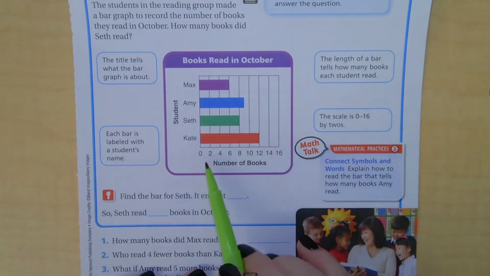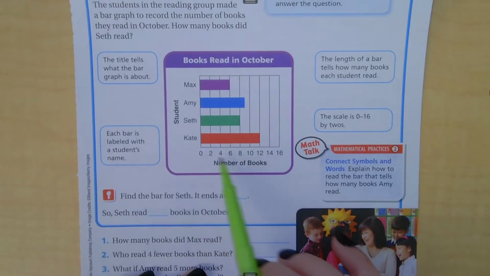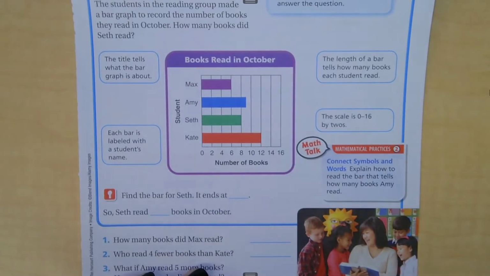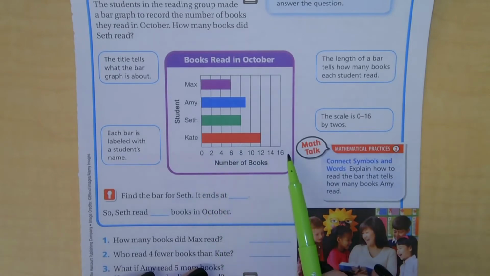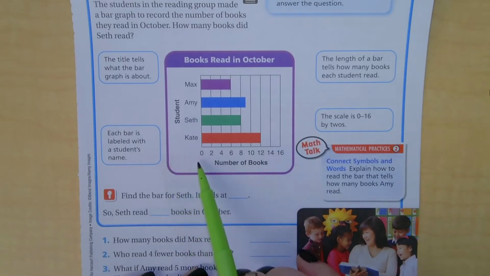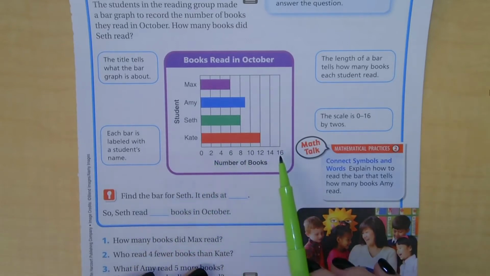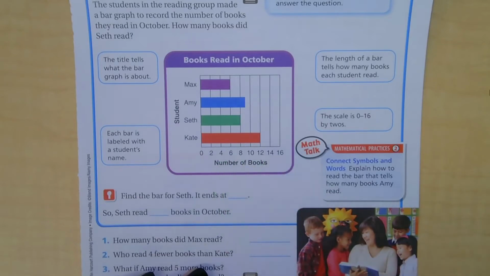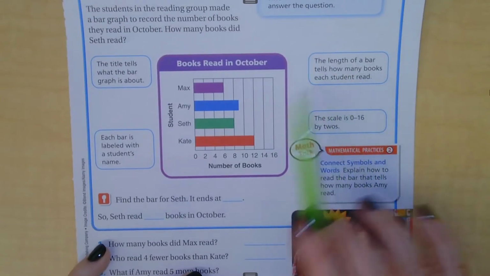And then you can see that it's numbered 0, 2, 4, 6, 8, 10, 12, 14, 16. Now, the way that a bar graph is numbered is called the scale, okay? So the scale for this bar graph is from 0 to 16. So when you're asked the scale, you say where it starts, where it ends, and then you also say what it's counting by. So the scale on this bar graph is from 0 to 16 by twos, because look, it's counting by twos. Okay? The length of a bar tells how many books each student read.